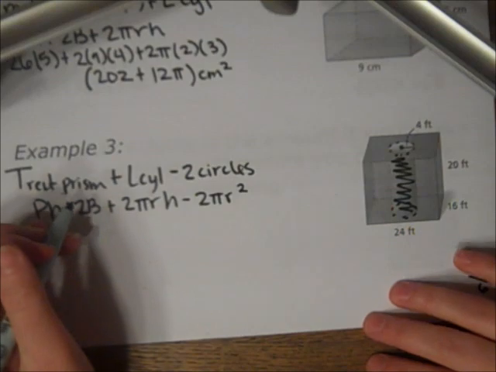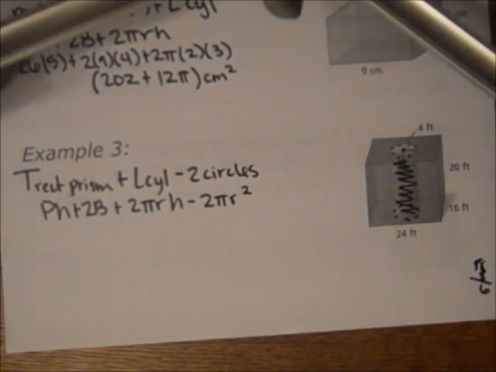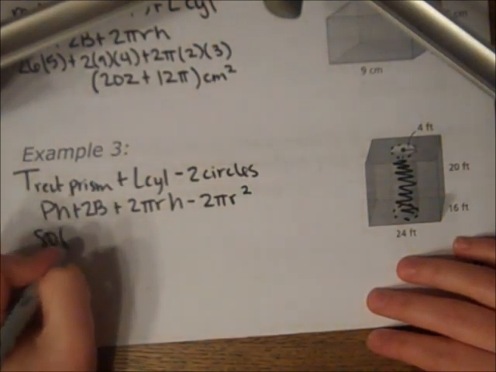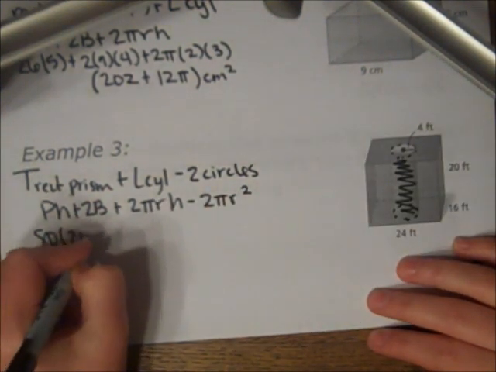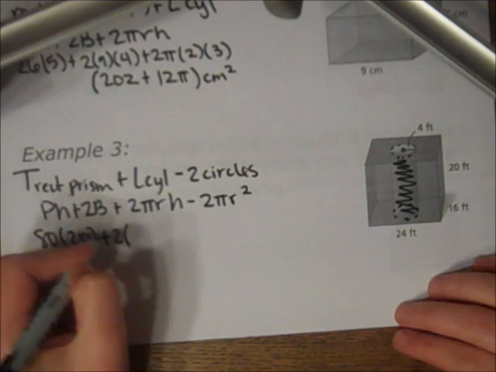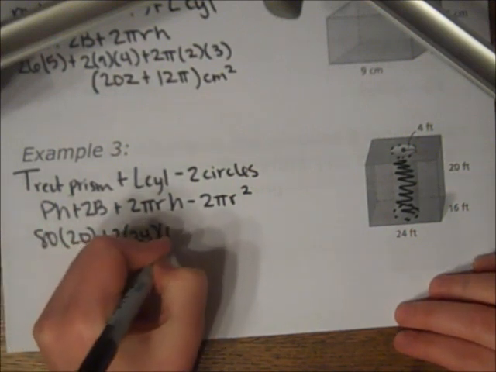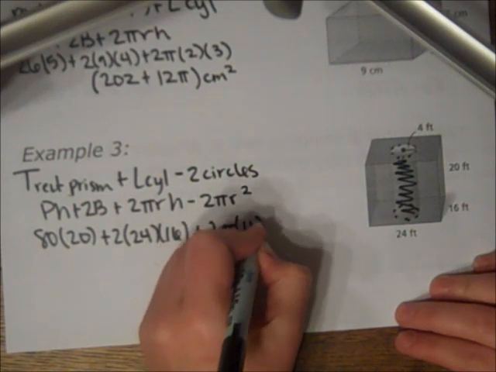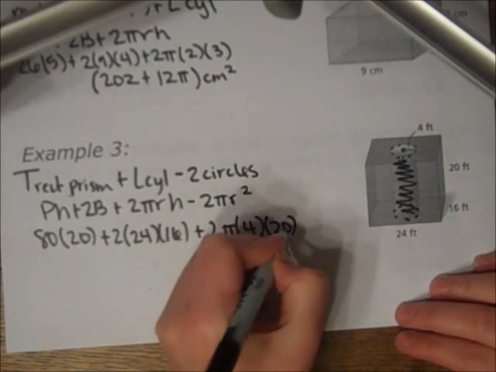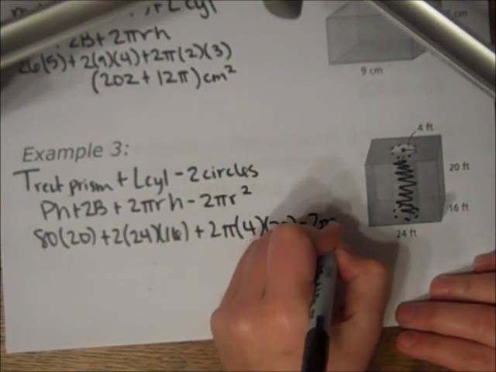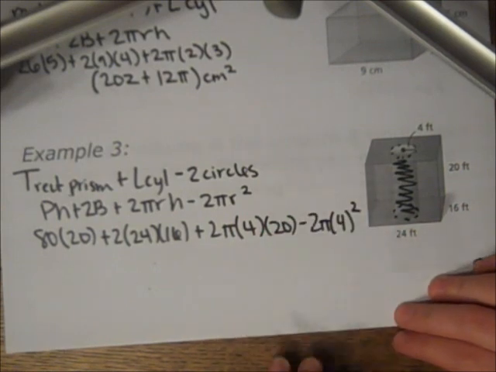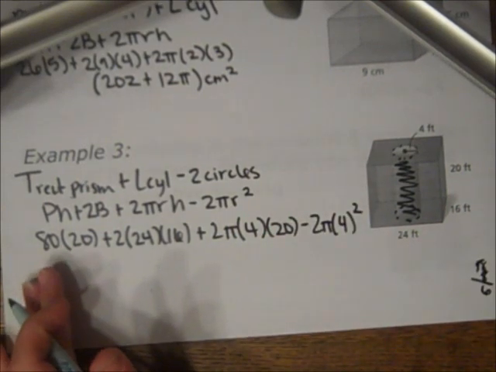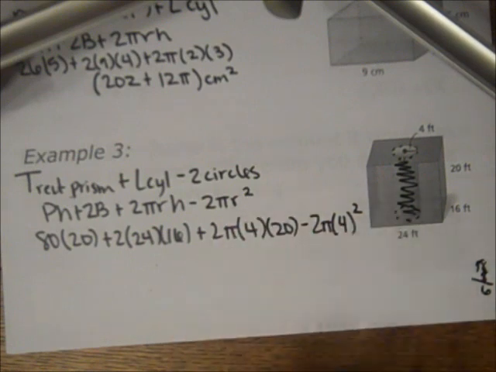Okay. Let me get my calculator. Okay, so we have a perimeter of 80. The height of the prism is 20 plus 2 times 24 times 16 plus 2 pi. The radius is 4. Height is still 20 minus 2 pi 4 squared. Okay, so we're going to have regular integer components and then we're going to have pi components. So we'll want to keep those separate.